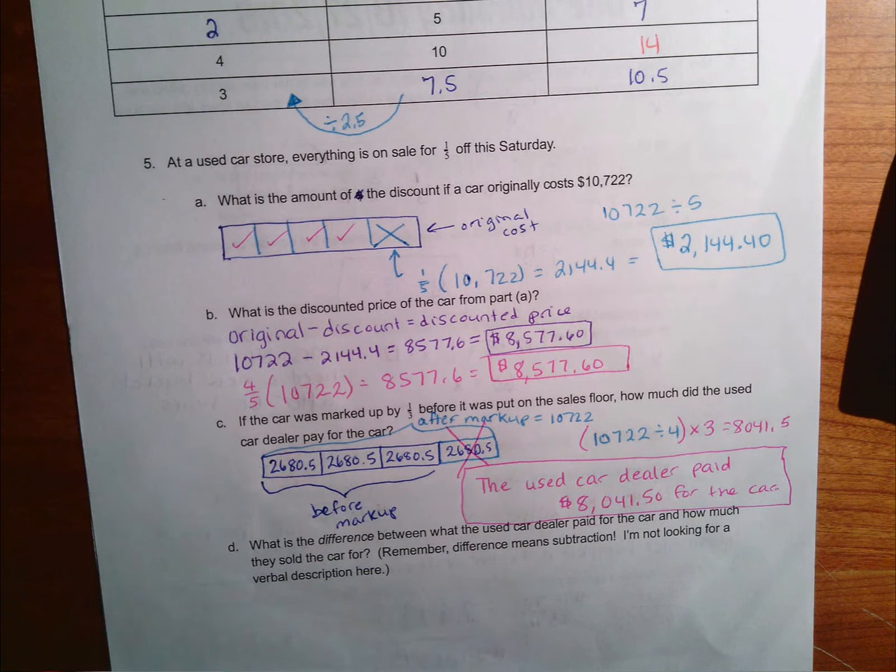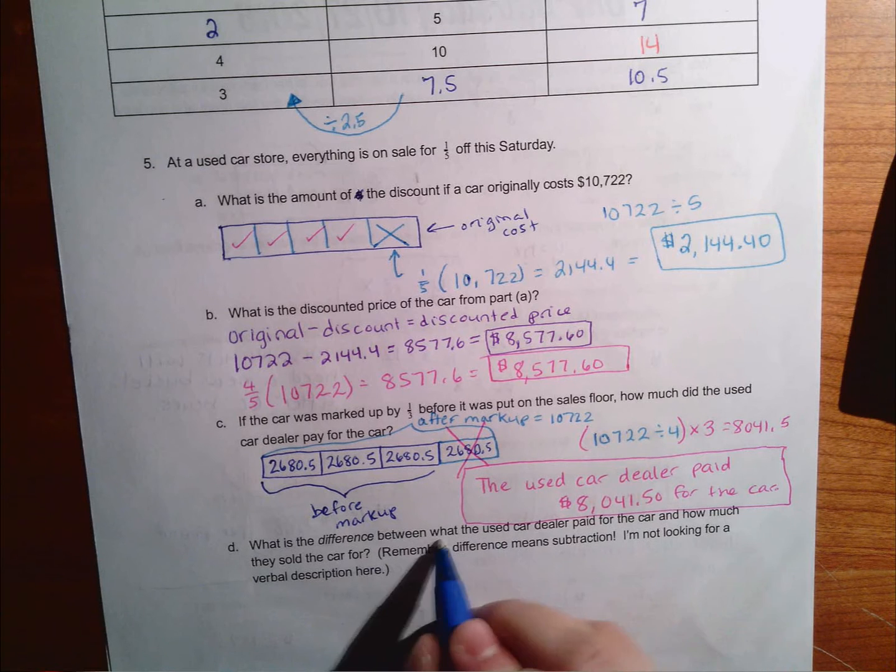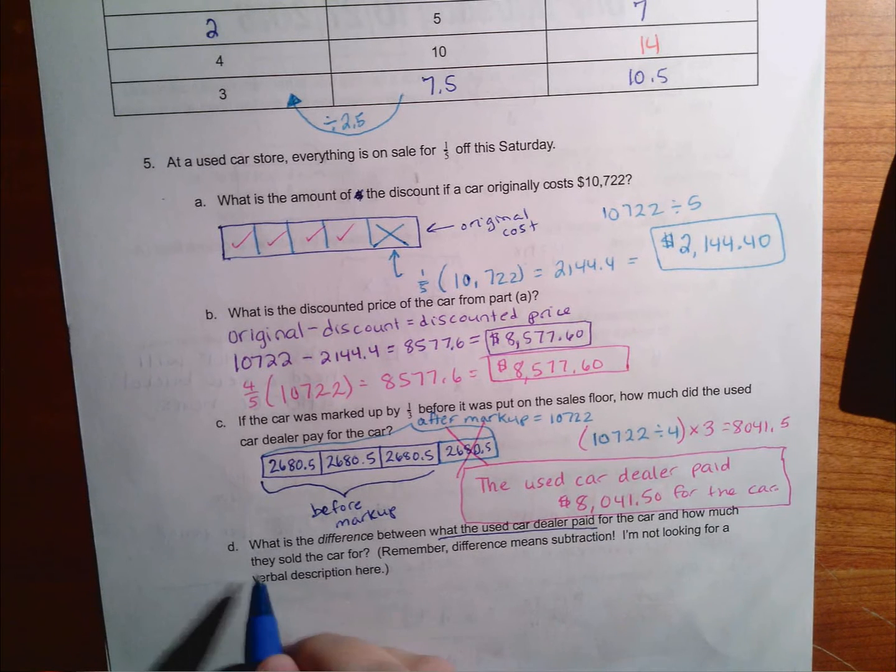Part D asks, what is the difference between what the used car dealer paid for the car and how much he sold the car for? Remember, difference means subtraction. I'm not looking for a verbal description here. So we're looking for the difference between what the used car dealer paid and how much they sold the car for. So now we're thinking about the whole problem.